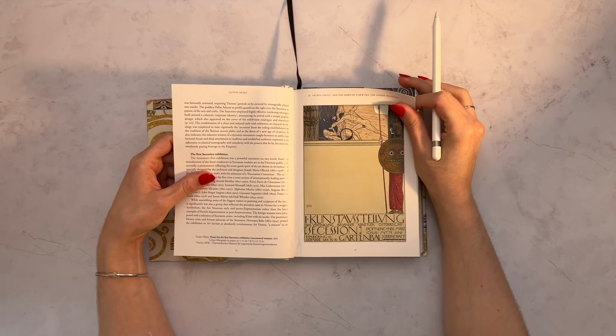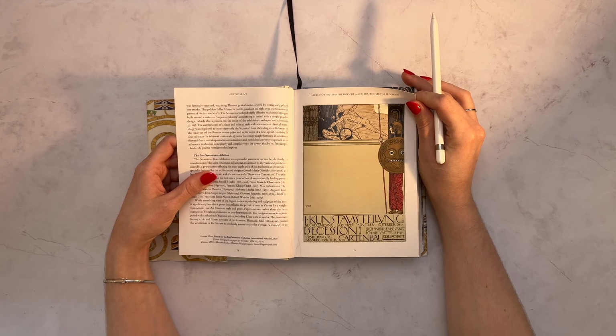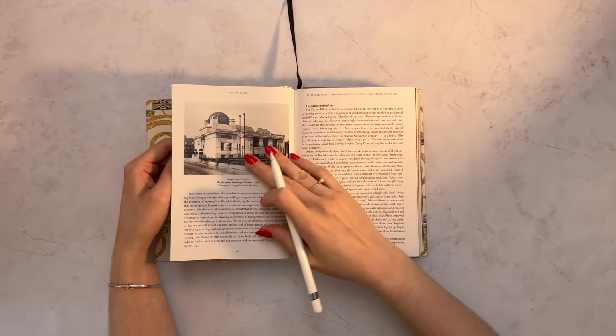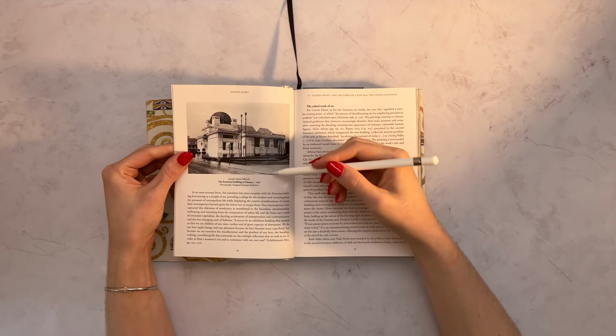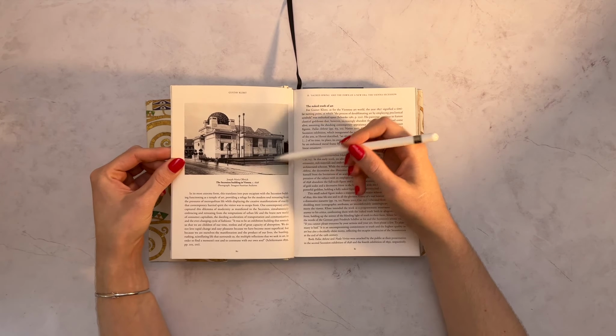Here we have a poster for the first Secession exhibition. Here's the Secession building in Vienna, 1898 image.